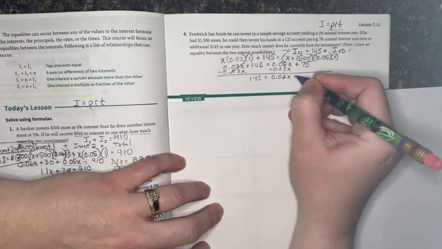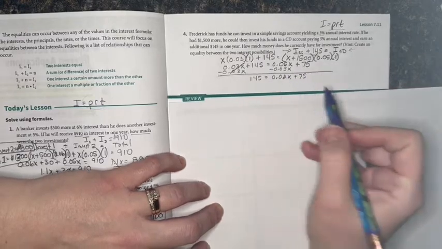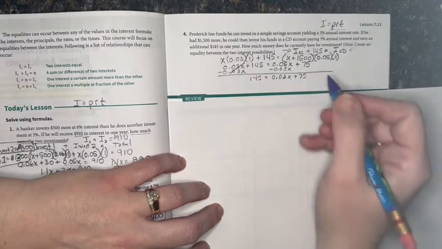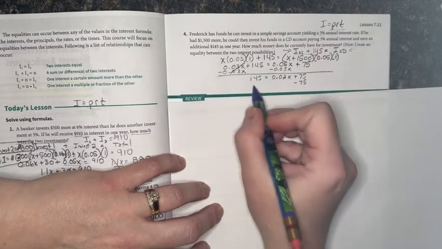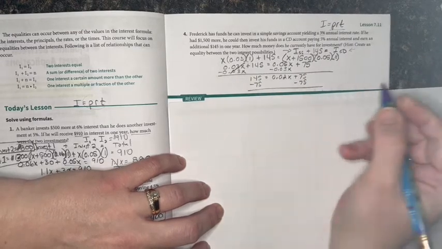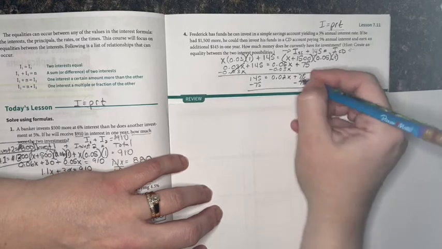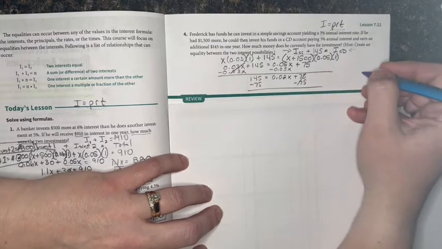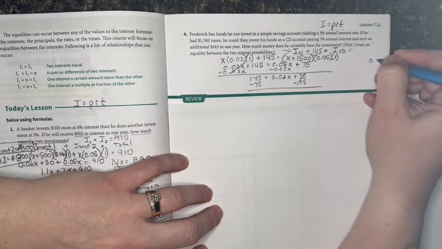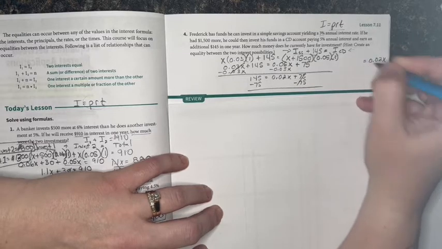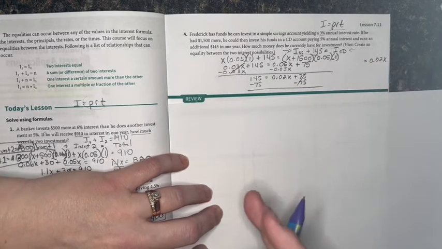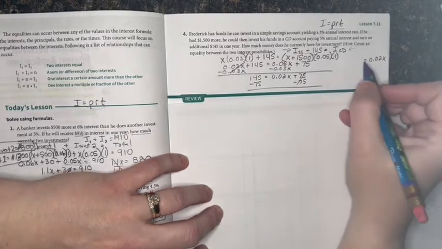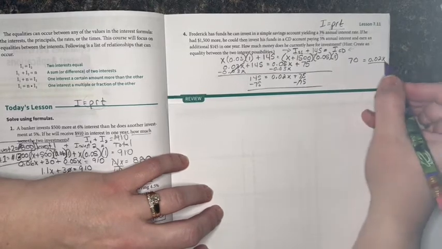0.02x plus 75, right? We need to get this x by itself, so we need to move this positive 75. So we're going to do the opposite and subtract 75 from both sides. I'm quickly running out of paper here. So I have 0.02x equal to 145 minus 75, or 70, okay?